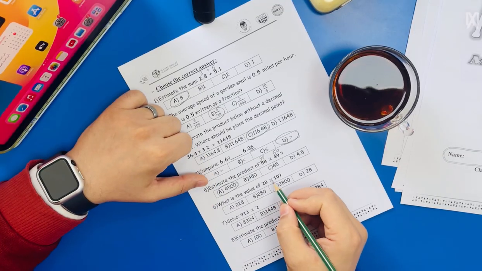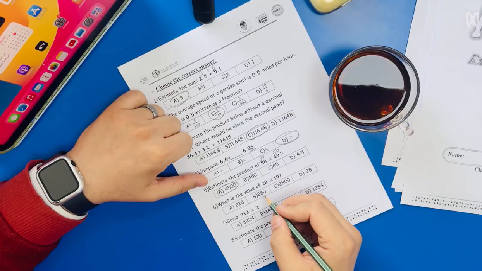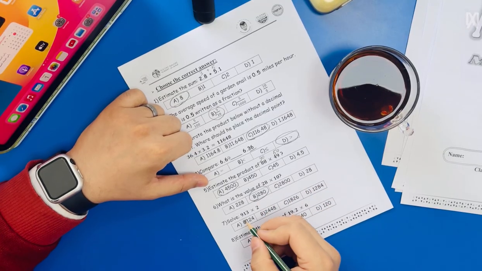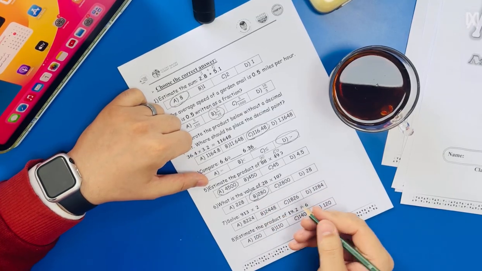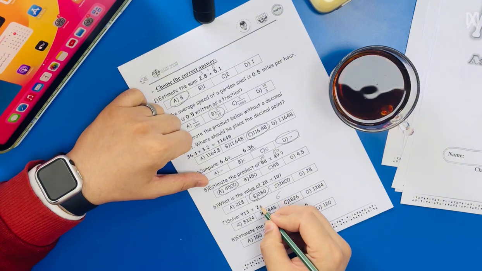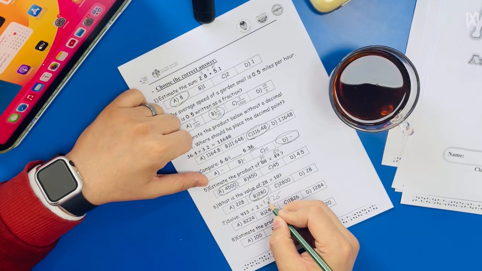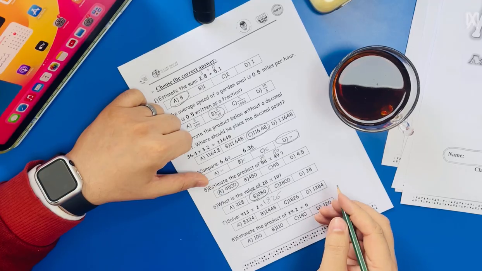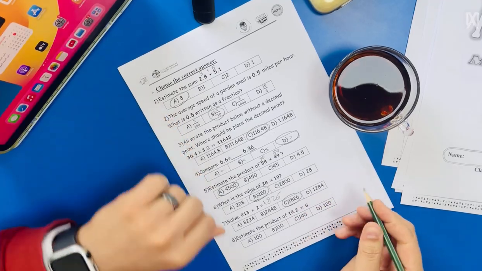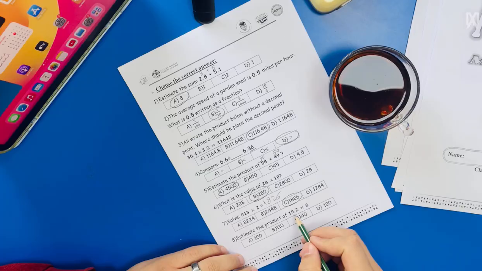Now what is the value of 28 multiplied by 10? The same number, and just add 0 to it. It will be 280. Solve 913 multiplied by 2. Of course, 2 multiplied by 3 is 6. 2 multiplied by 1 is 2. 2 multiplied by 9 is 18. So it will be 1,826.